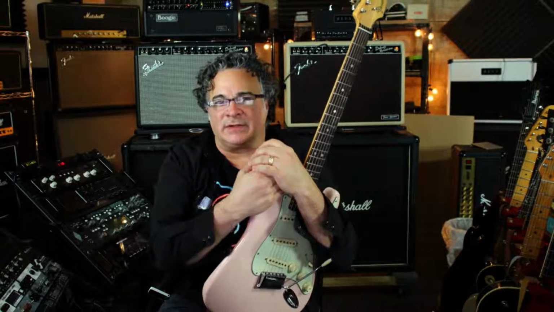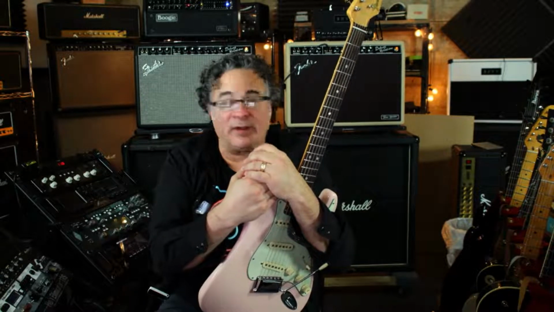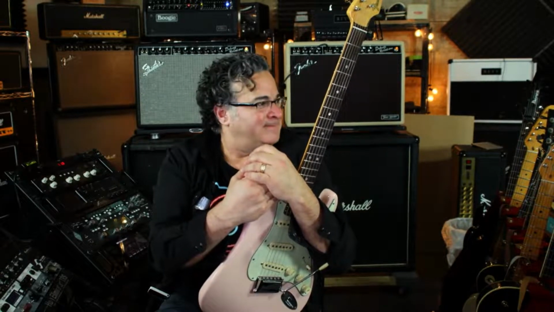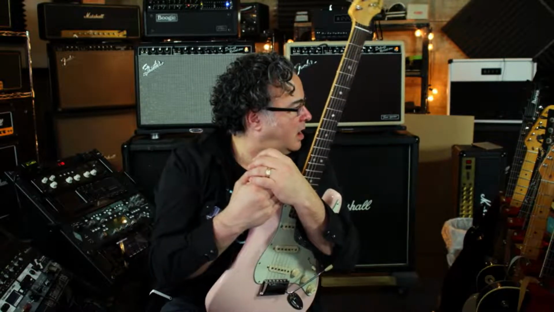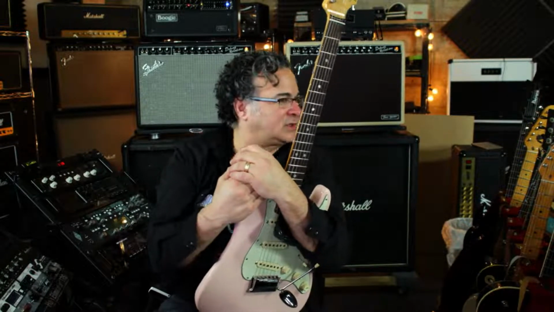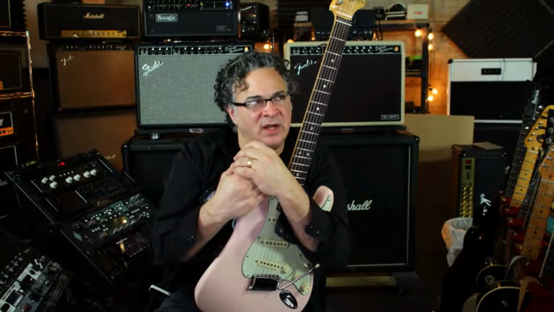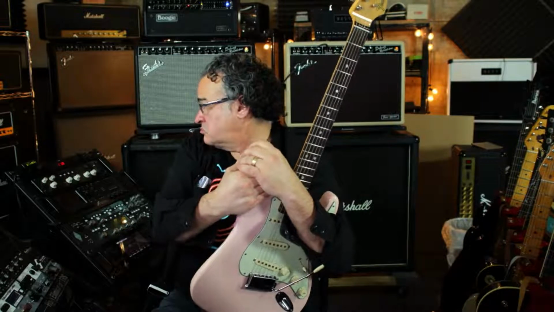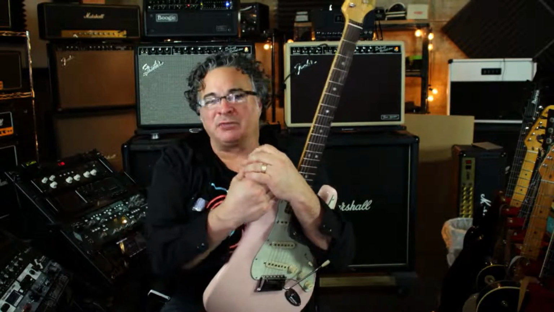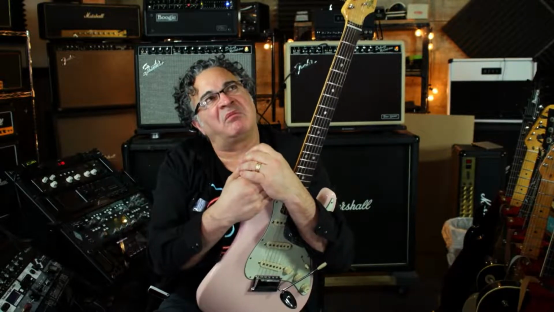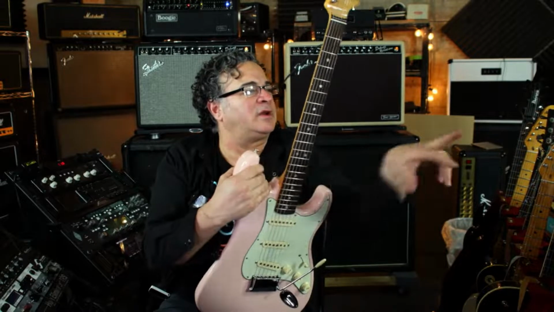I am uniquely positioned with a ridiculous amount of gear that I've collected over the years, including 1, 2, 3, 4, 5, 6, 7, 8, 9, 10, 11, 12 speaker cabinets in the house. I don't know, maybe 4 or 5 in storage. There's another one in the box there.